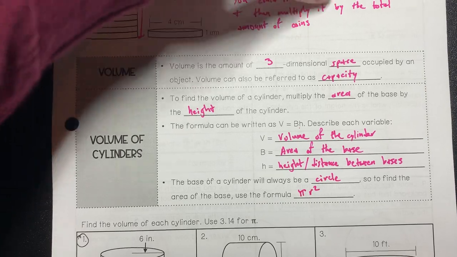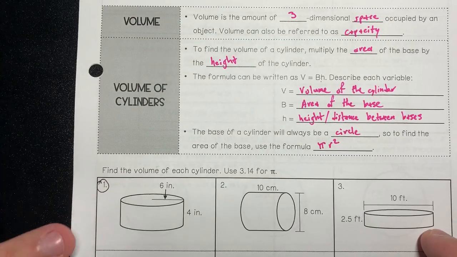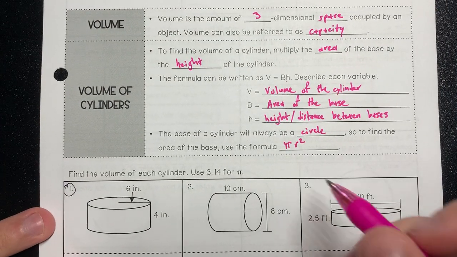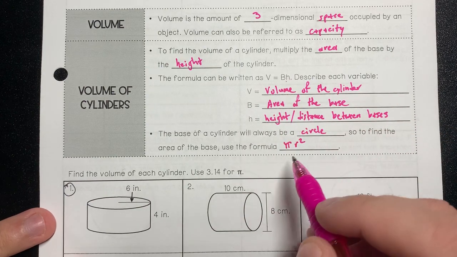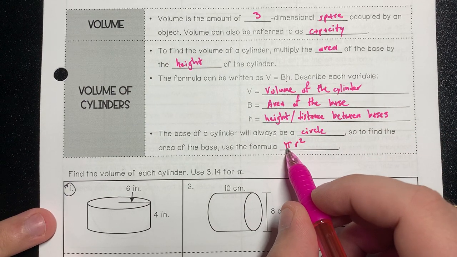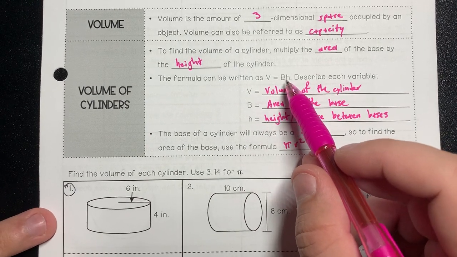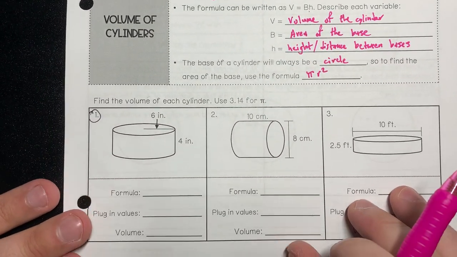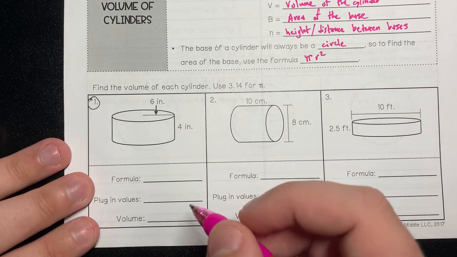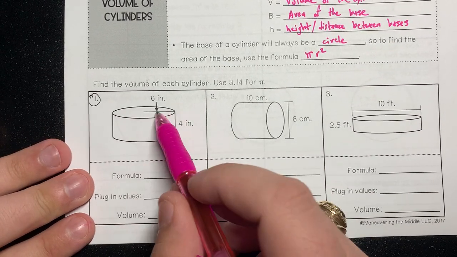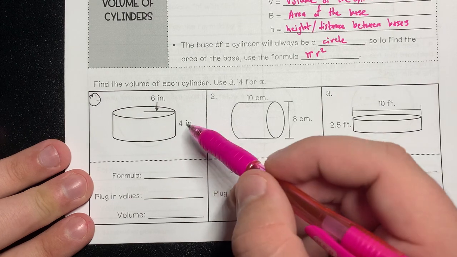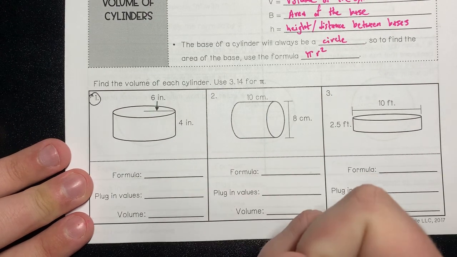So just to see this in action, we have a lot of definitions here. We have V equals BH, where our B is going to be this pi r squared. And we have our H, which is always going to be the height. And so now if we look at number 1, we have a cylinder here with a radius of 6 inches and a height of what seems to be 4 inches.